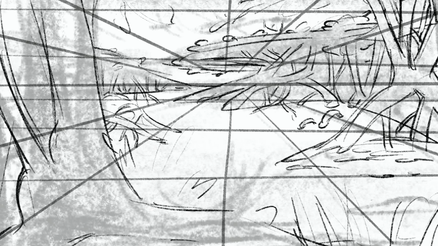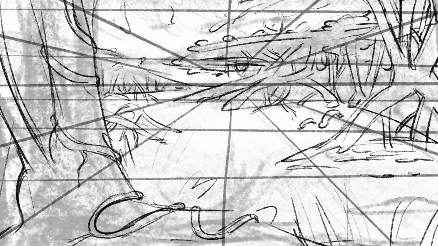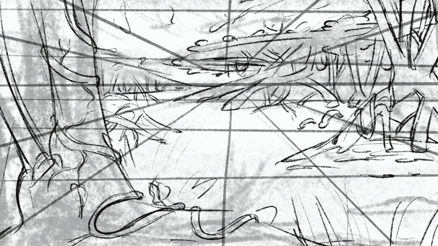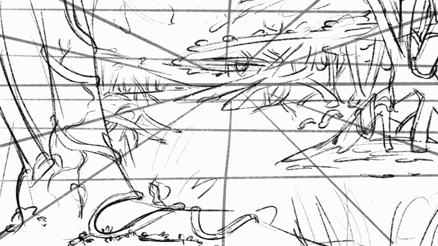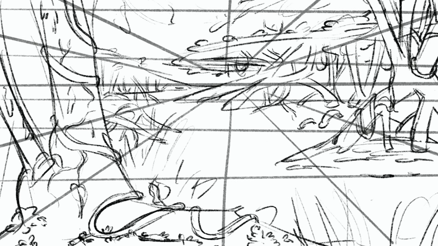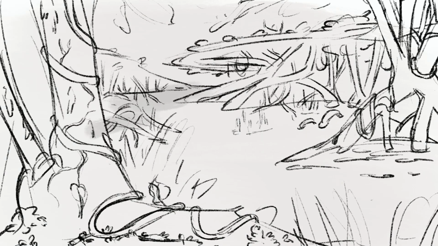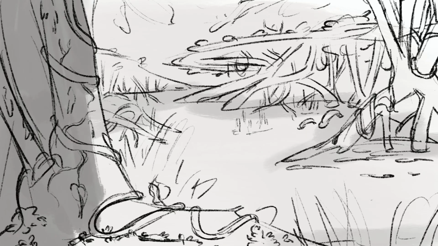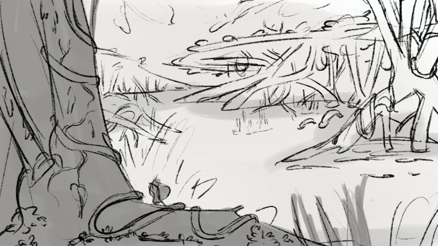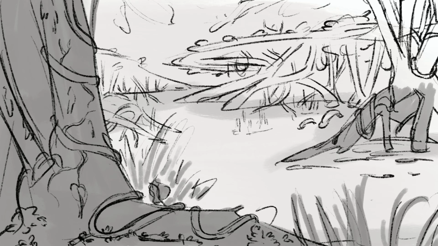Yeah, I liked this composition. It was fun, and I think I captured the sense of depth that I was looking for and got a lot of the greenery I was hoping for. And then the next step I did was I went in and defined the value structure.